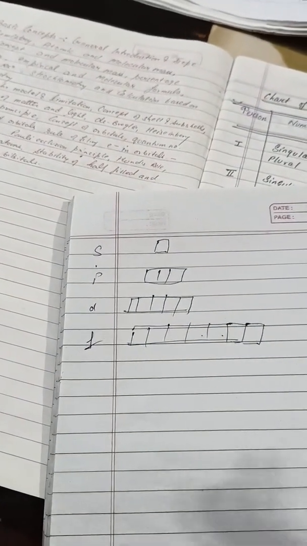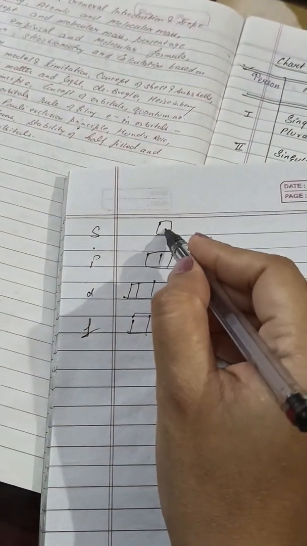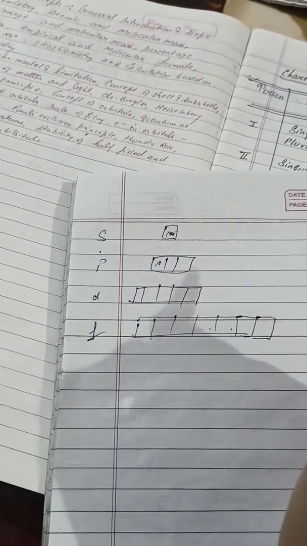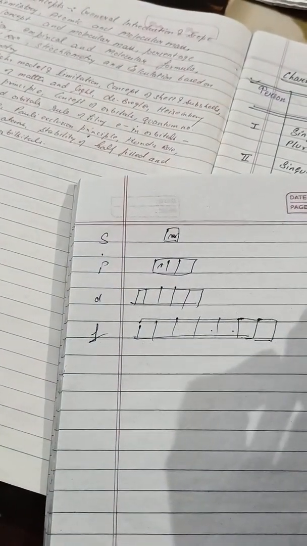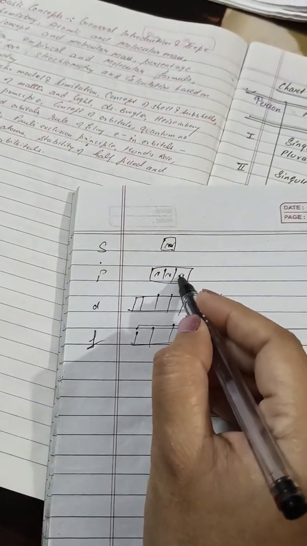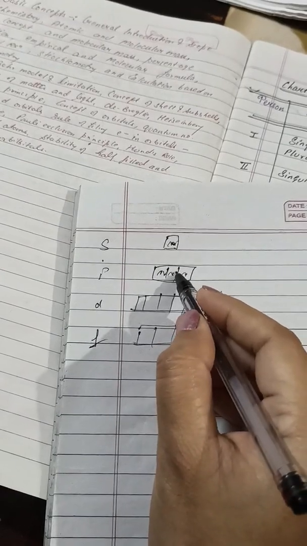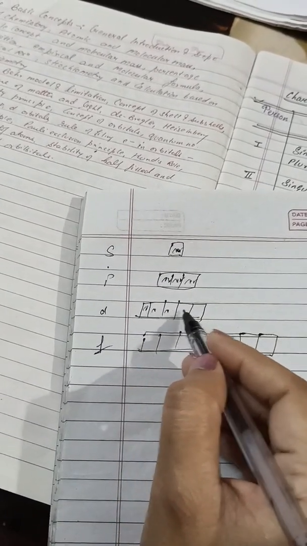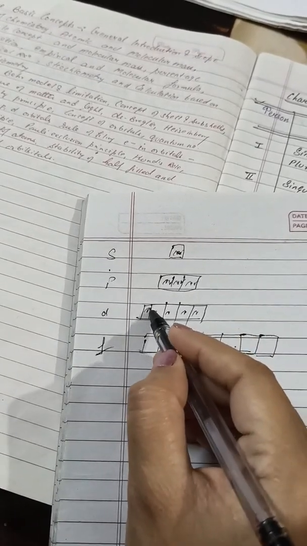Now, what about the electrons? In S, 2 electrons come. In P, first you can see how I am filling the electrons: 1, 2, 3, 4, 5, 6.